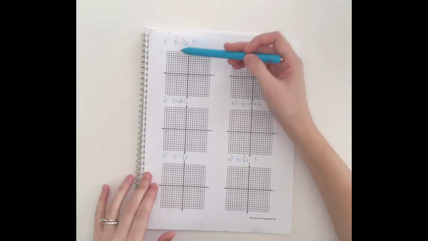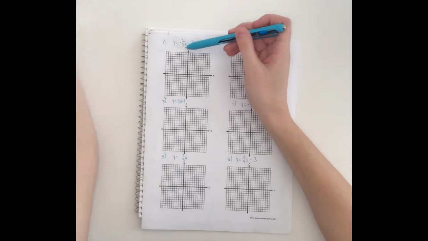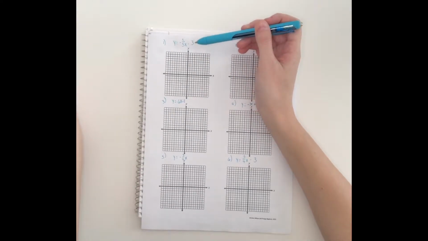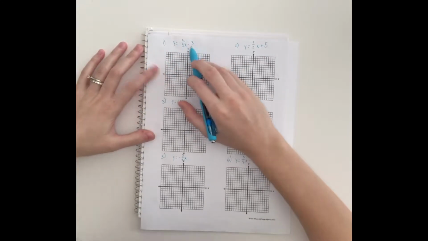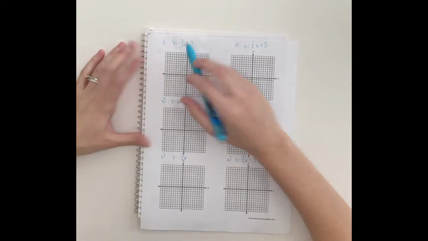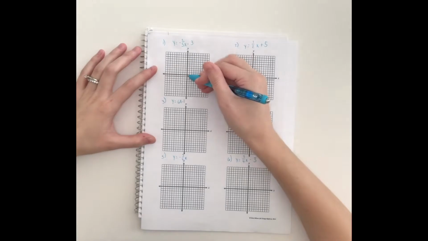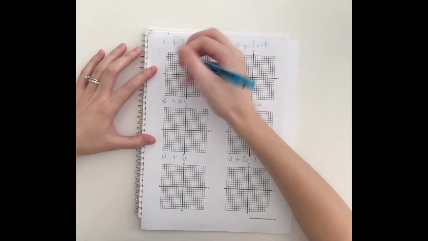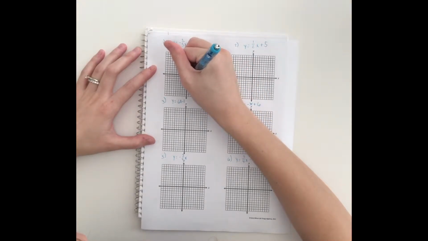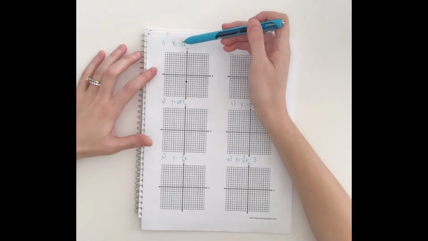Number one, we have y equals negative 2/5 x minus 3. What you always do in graphing is you always start with your y-intercept. So we look at negative 3. We start at 0 and we go 1, 2, 3. Put a dot. Okay, now we look at our slope.